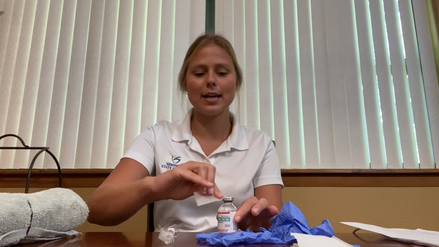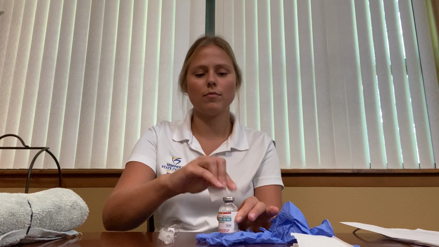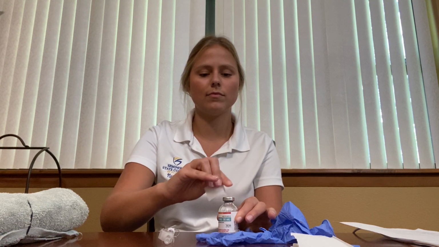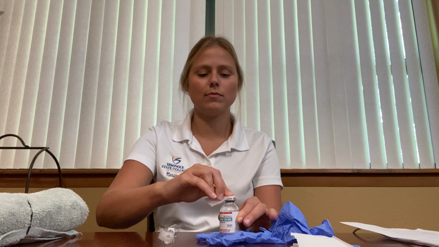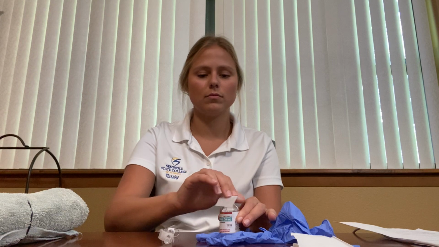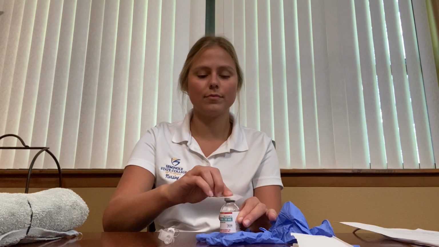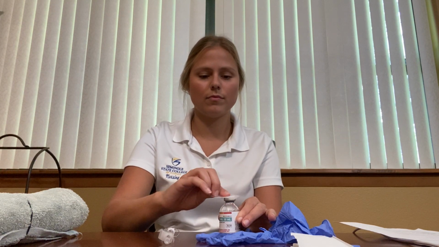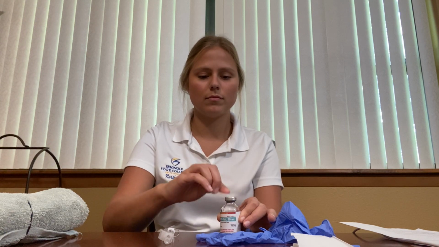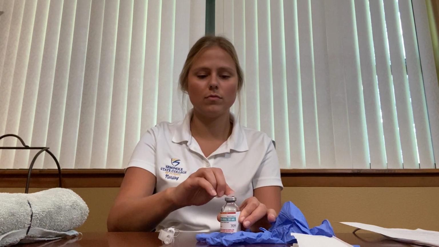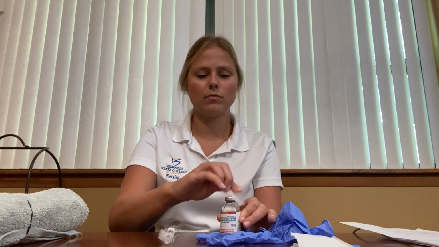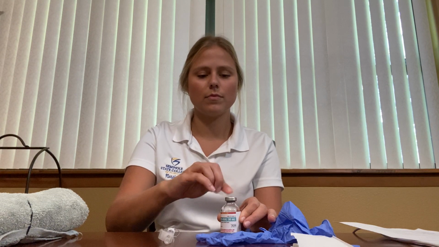Okay, 30 seconds. All right, 30 seconds, kind of let that air dry. I'm not going to fan it with my hands or anything. Then I'm going to safely uncap my needle using the rainbow method.